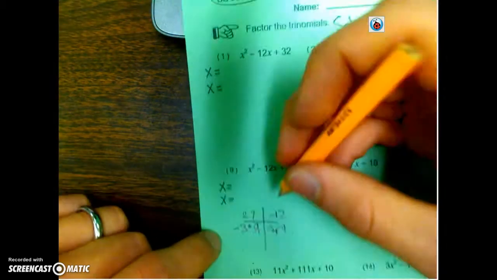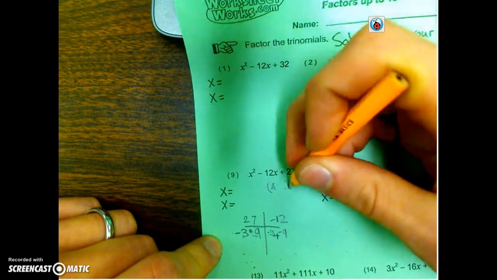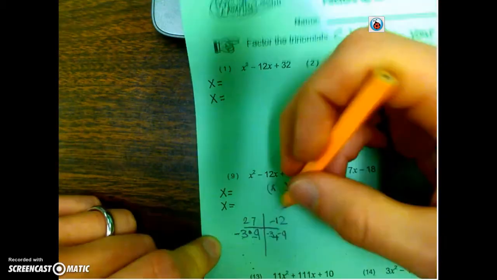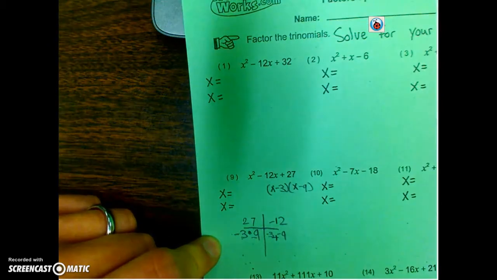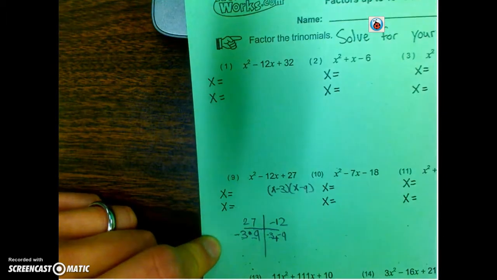Okay, all right, so here's what my factored answer will look like. We know that x times x gives us our x squared. All right, so I'm going to have an x and a minus 3 and an x and a minus 9. All right, so that's what it looks like to factor the trinomial. So we have factored it now.